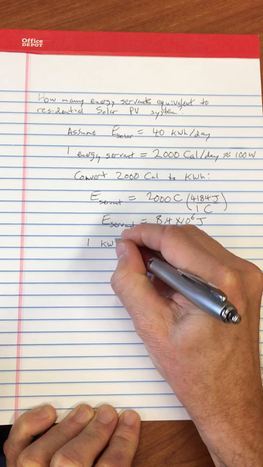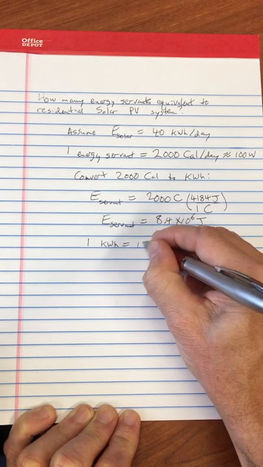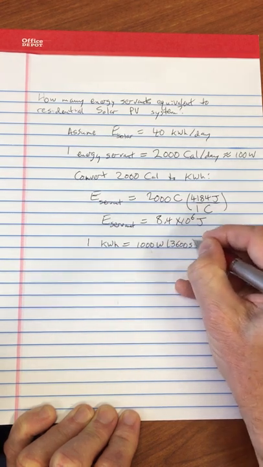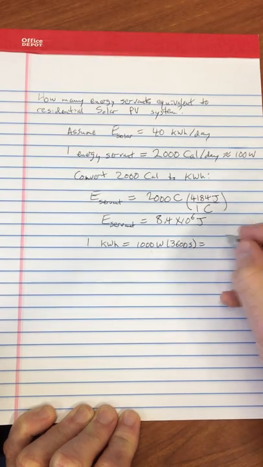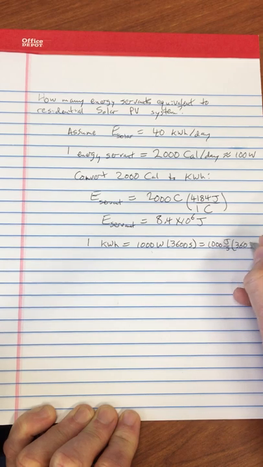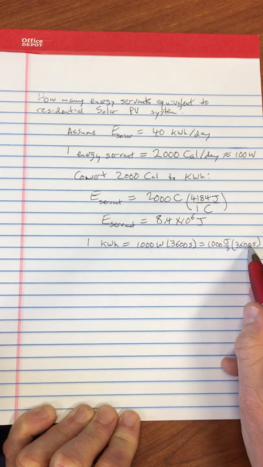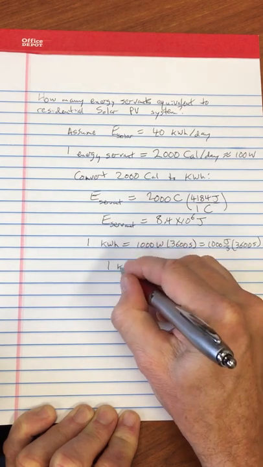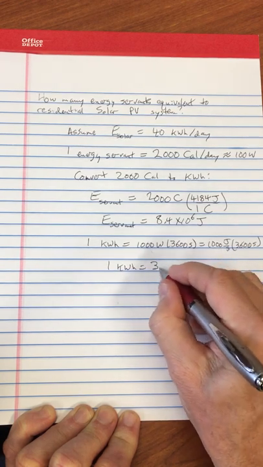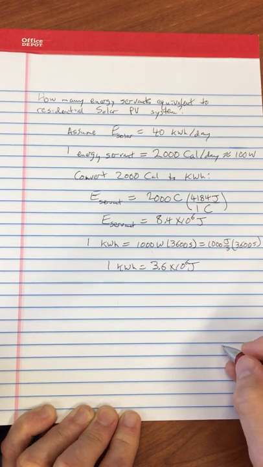So 1 kilowatt hour is 1,000 watts times 3,600 seconds, and since a watt is 1,000 joules per second, then I can write it this way. The seconds cancel, I'm going to get an answer in joules. So 1 kilowatt hour is 1,000 times 3,600, or 3.6 times 10 to the 6 joules.